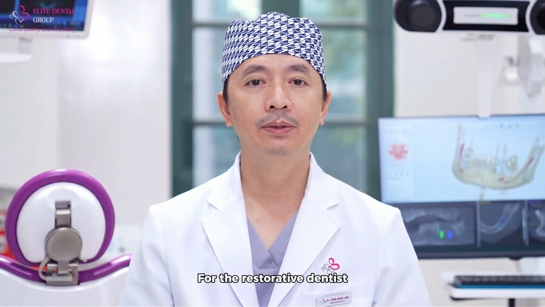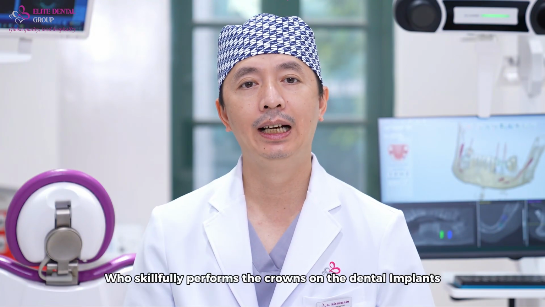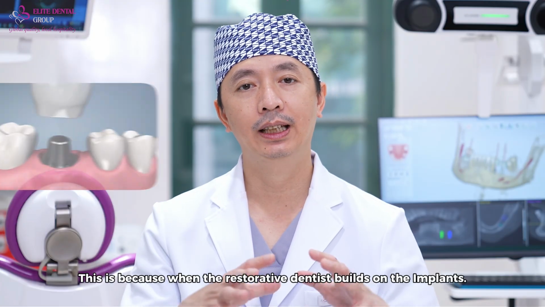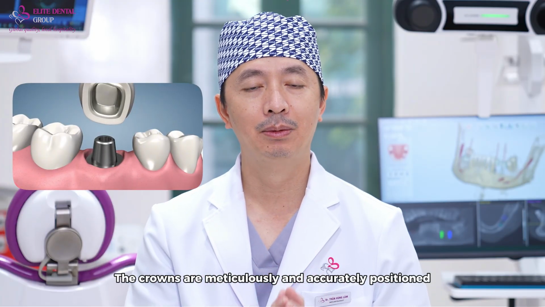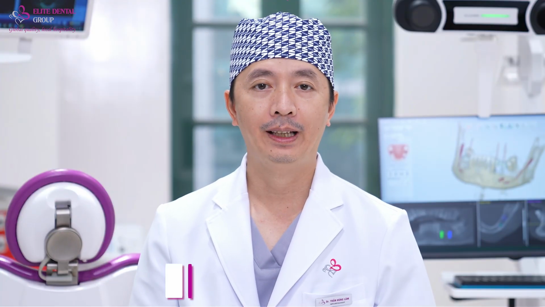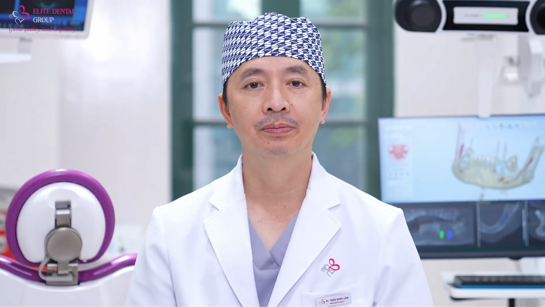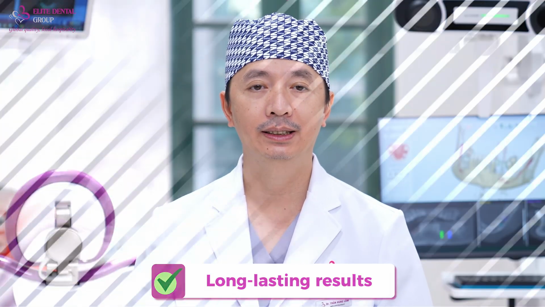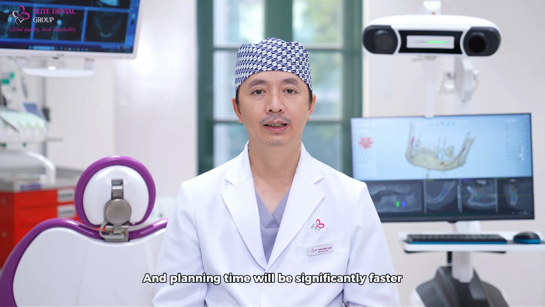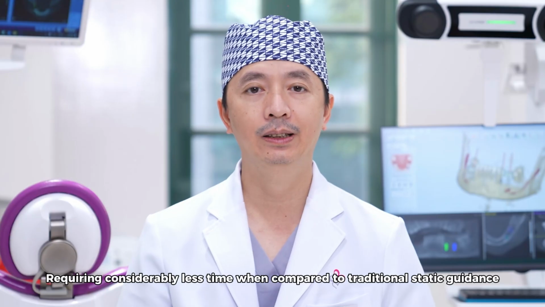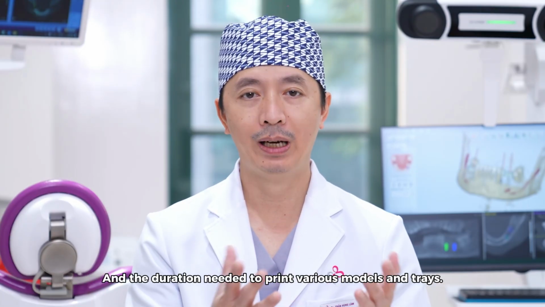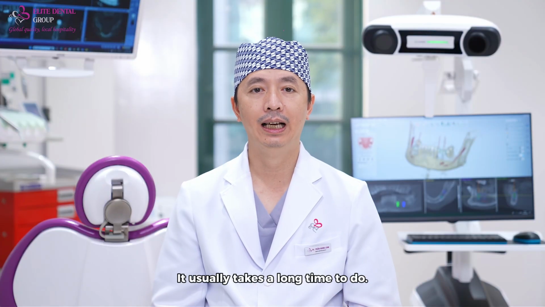For the prosthodontists, who skillfully perform the crowns on the dental implants, there are also numerous significant benefits to consider. This is because when the prosthodontist builds on the implants, the crowns are meticulously and accurately positioned thanks to the advanced dynamic guidance system, which significantly simplifies the prosthodontist's work and ultimately leads to longer-lasting, more durable, and flexible results for patients. Secondly, the overall implementation and planning time will be significantly faster, requiring considerably less time when compared to traditional static guidance and the duration needed to print various models and trays. It usually takes a long time to do.